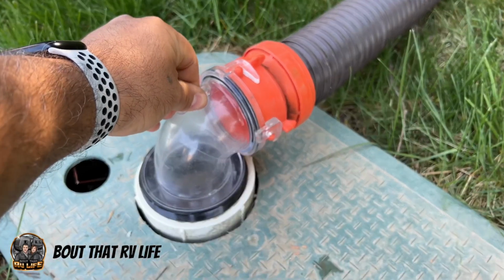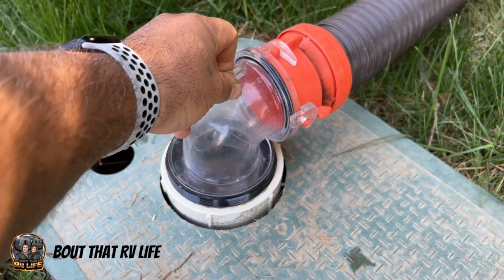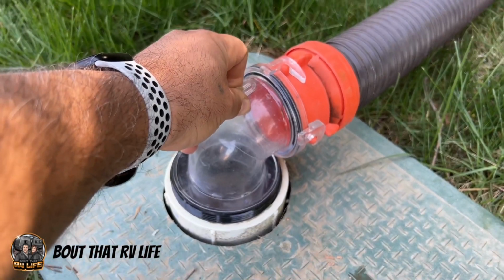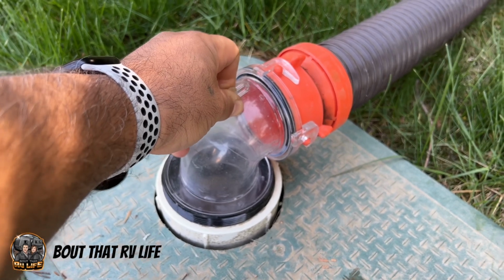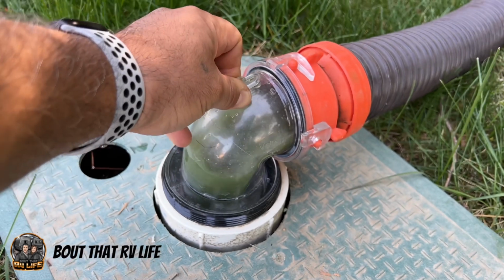So my wife is on the other side. I am holding this down. Looks like she opened the flow. Let's see if this is going to work. Hopefully with that incline. Oh, look at that. Here it comes. There's that green water.